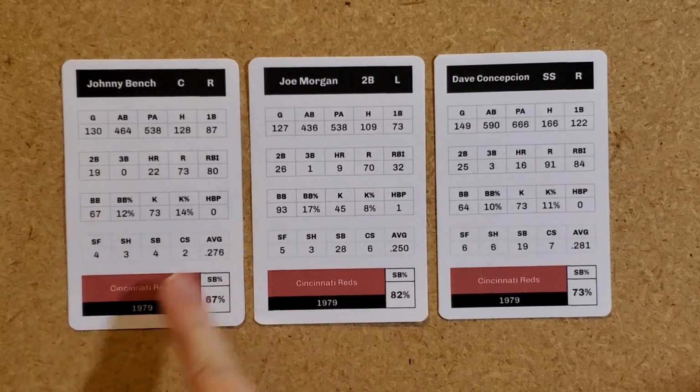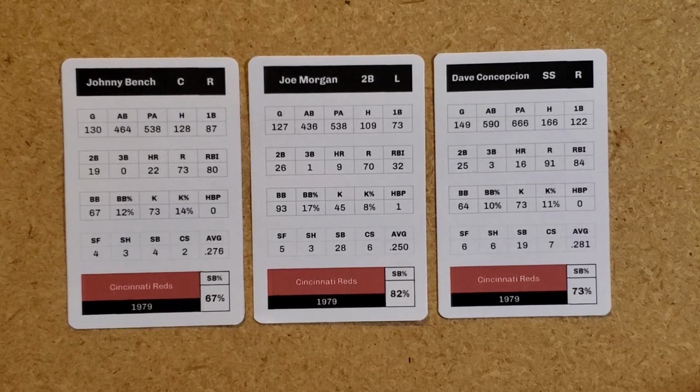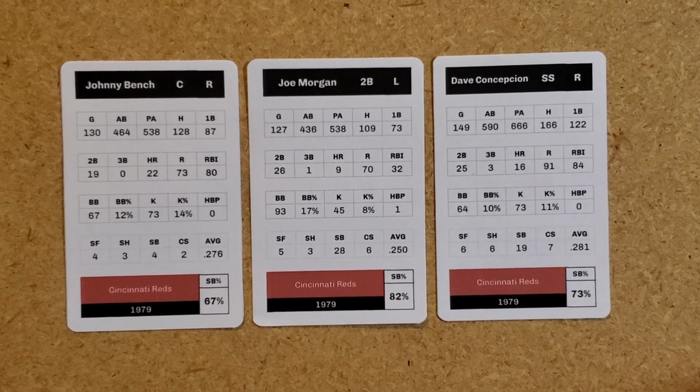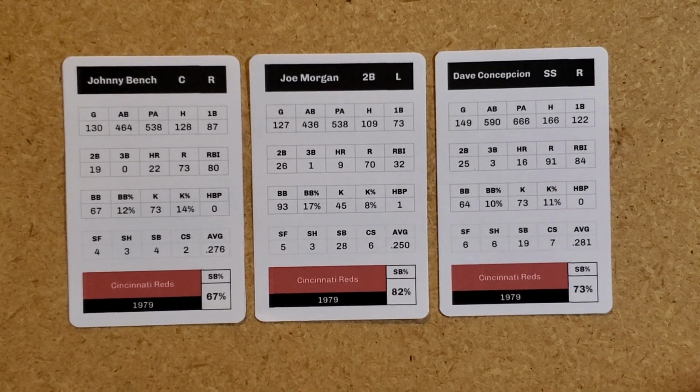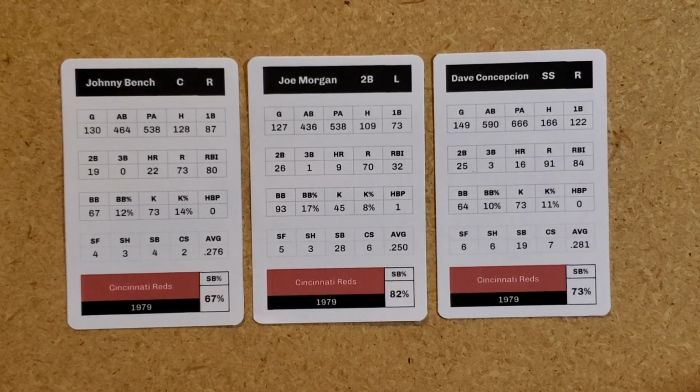We come through here. The premise of the game is that the game engine is built upon stats, so you don't have any ratings necessarily. There is one rating for the pitcher, but it's an actual statistical calculation of their stamina.